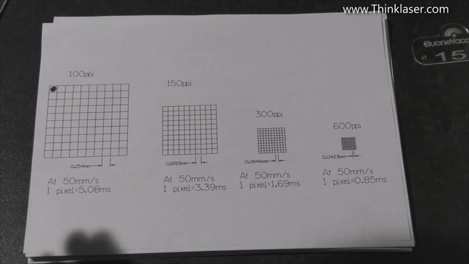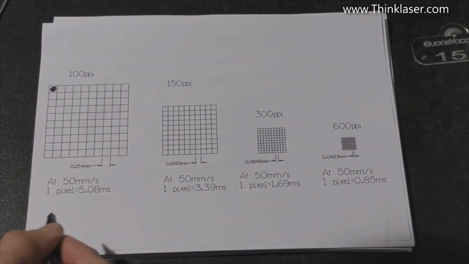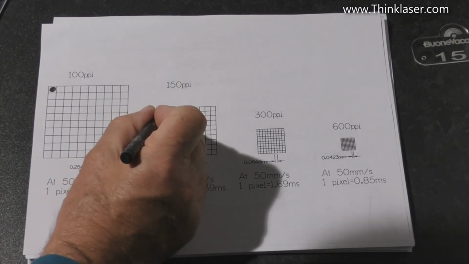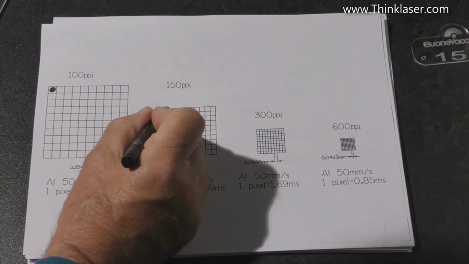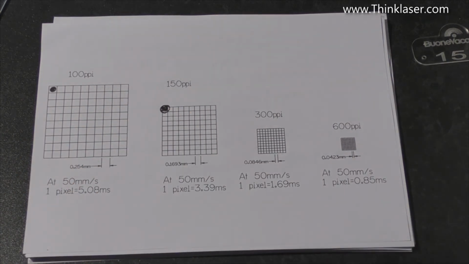Now, if we carry on using 11% power and we move the resolution up to 150 ppi and we try and put the same pixel on there, that's what we're going to get. We're going to get a dot that overlaps with the next dot.